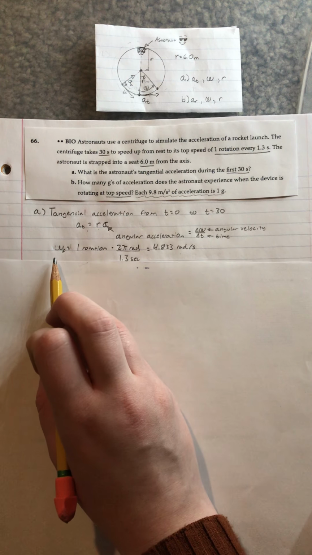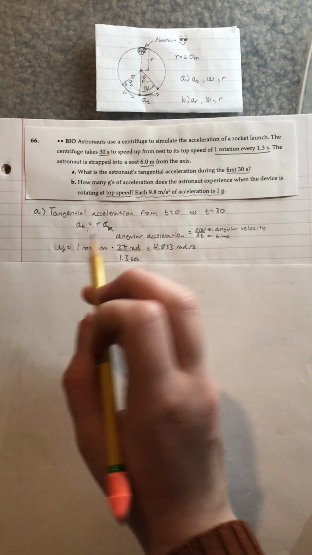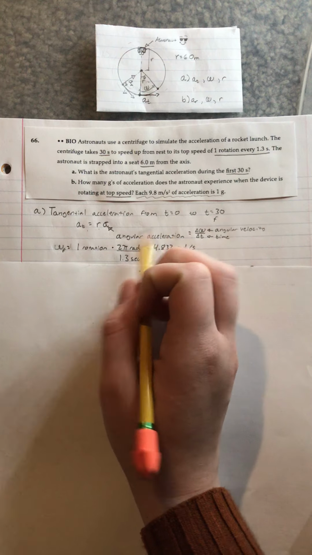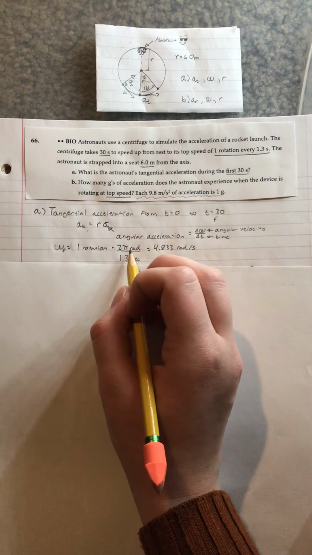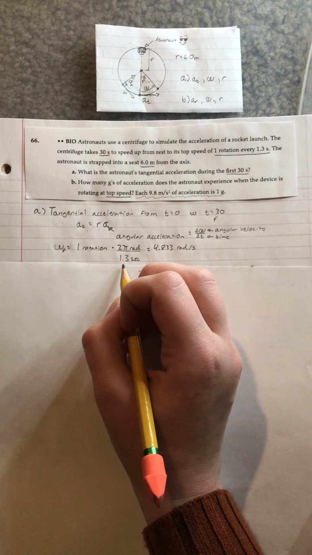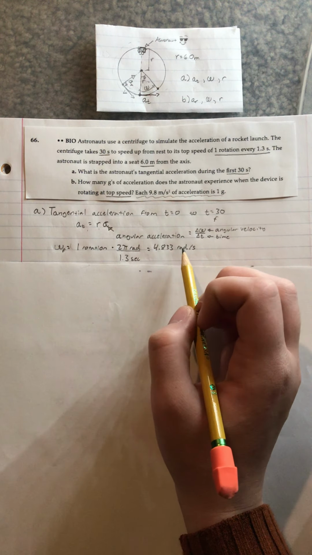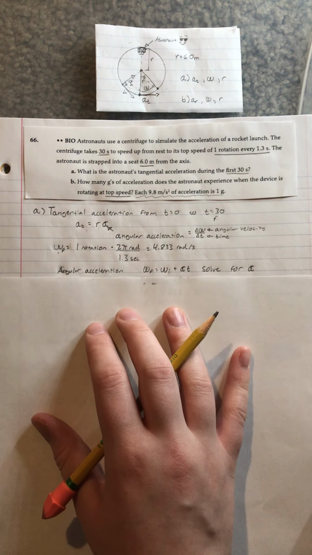And so the angular velocity final at 30 seconds, which is the final part of this situation, is equal to 1 rotation multiplied by 2 pi radians over 1.3 seconds. And we get 4.833 radians per second, and that's angular velocity final.